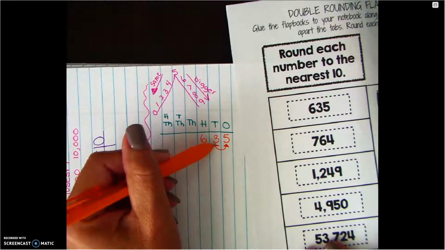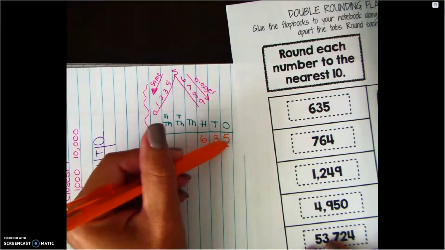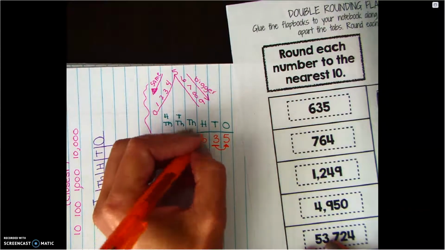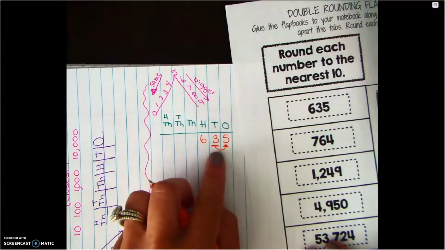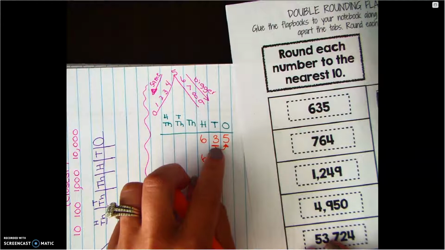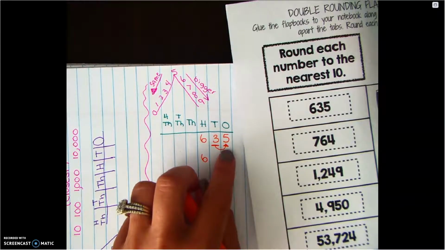635, the 3 is closer to 4. So this 3 tens and 5 1s is closer to the 4. So that means everything before the line stays the same. So the 6 doesn't change. I have to decide if that 3 is going to stay the same or if it's going to get bigger.